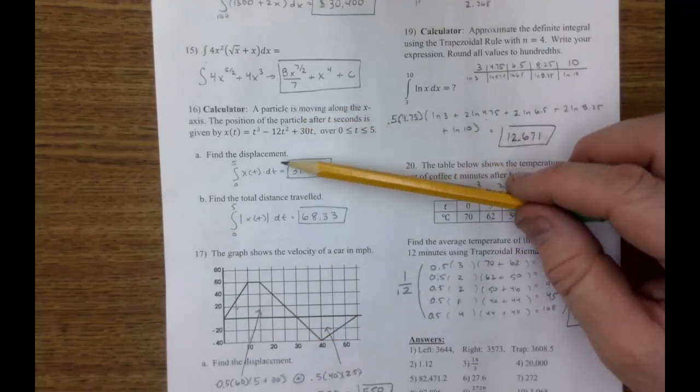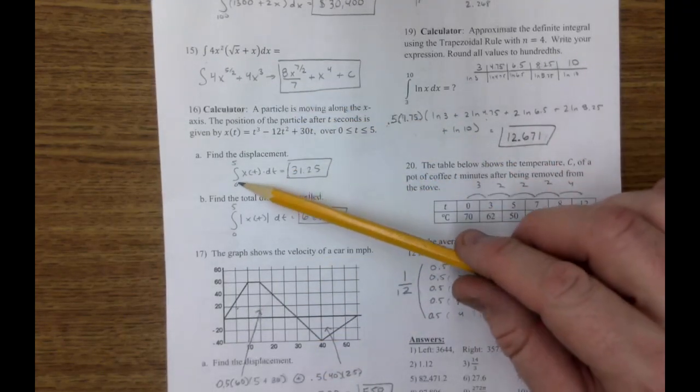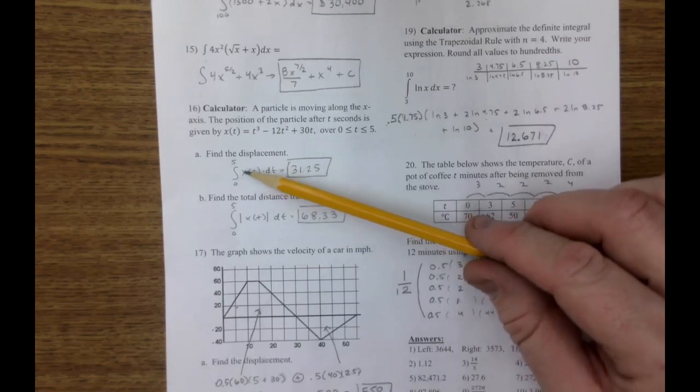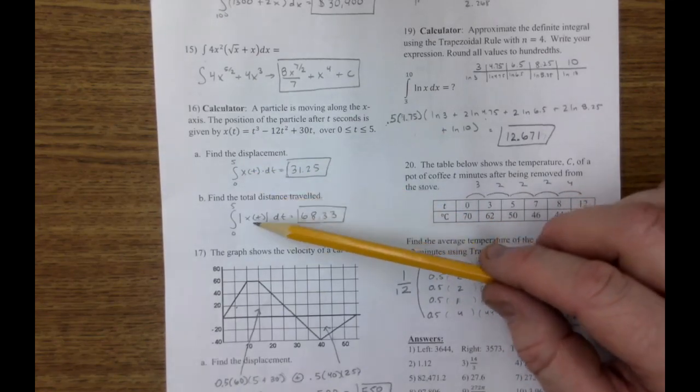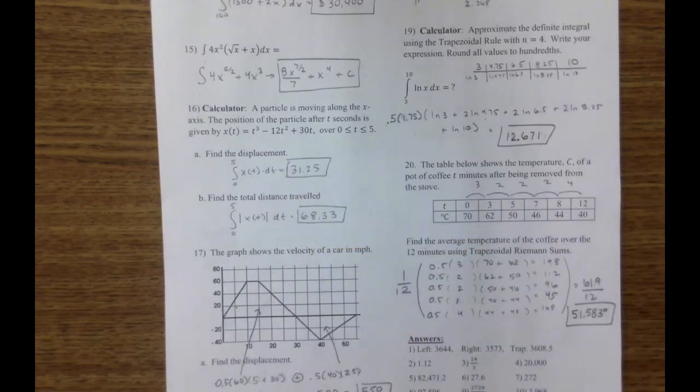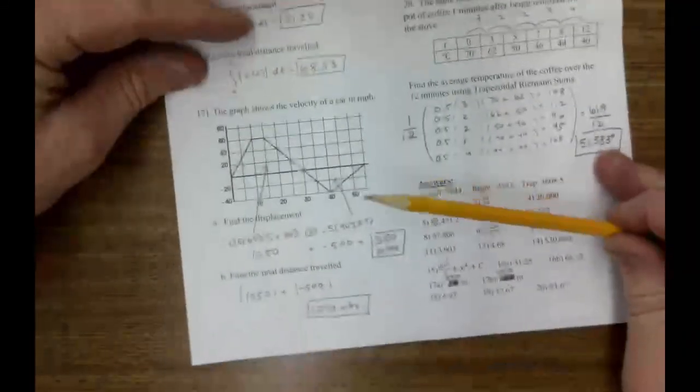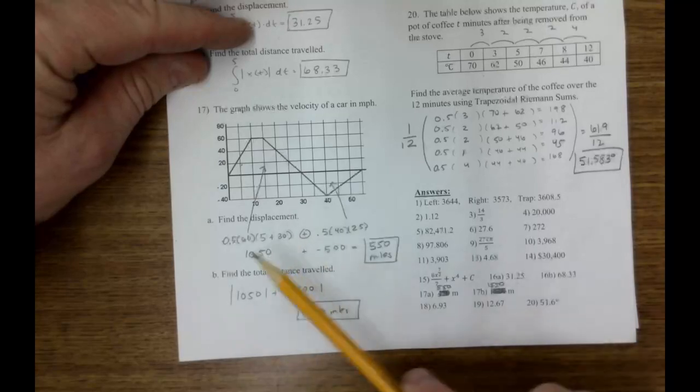For calculator, displacement. Your calculator does displacement from 0 to 5 of the function. If you want it to do the distance, well, then you have to do the absolute value. And down on number 17, you're going to have to do that by hand.